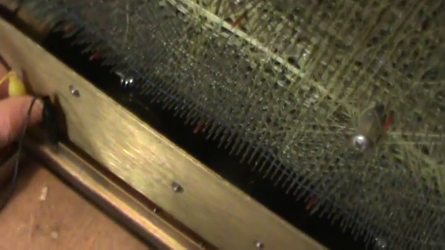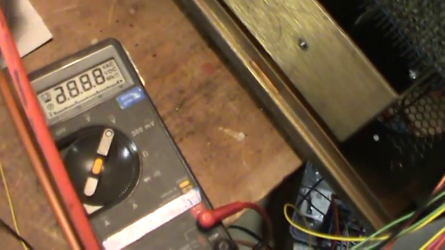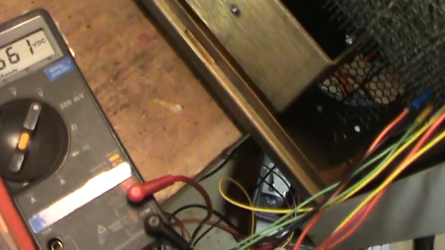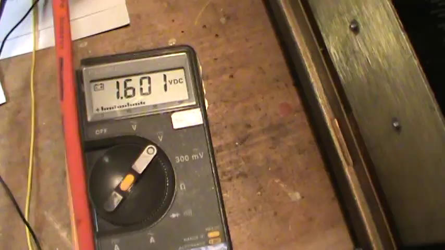Now, unfortunately, when I take these clip leads off, they are at a level high. Let's just see what they are actually. Voltmeter. When they're floating like that, it's approximately 1.6 volts. So that still qualifies as a logic level high.